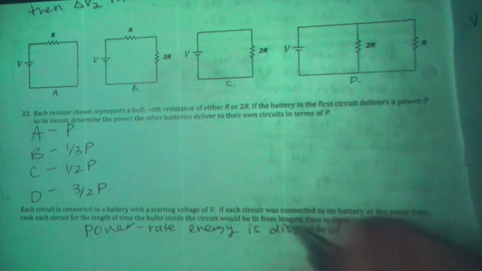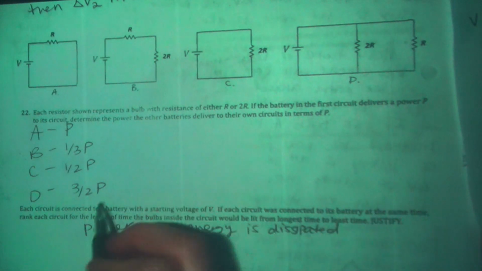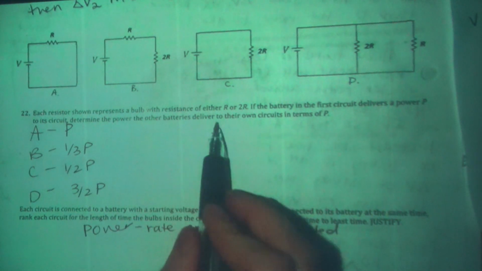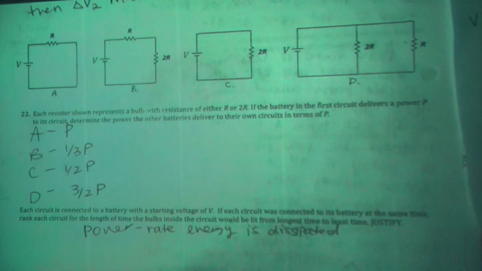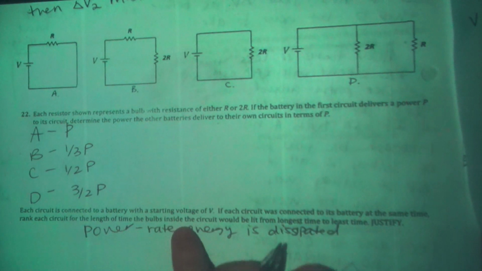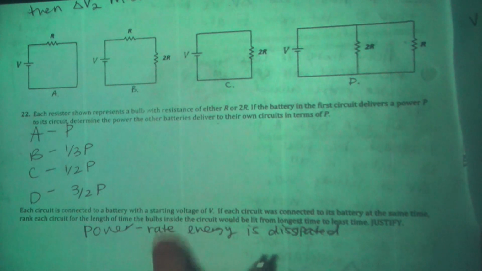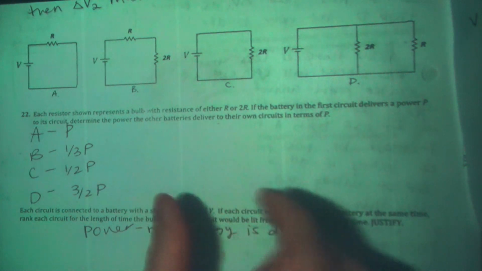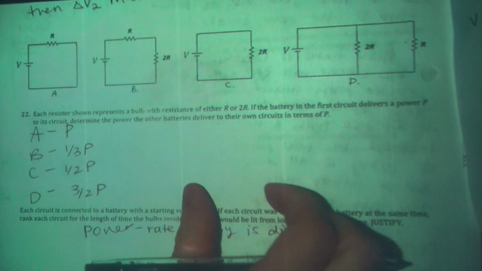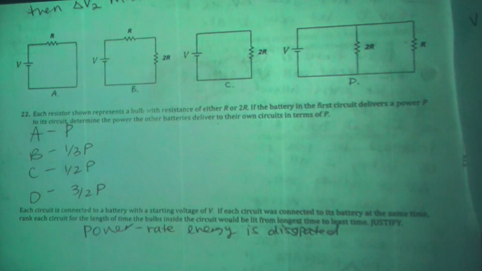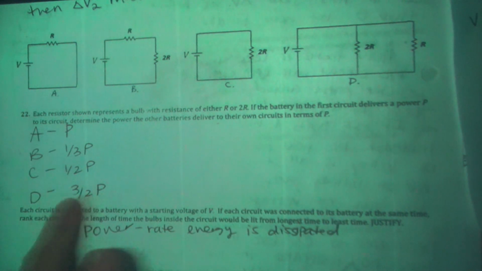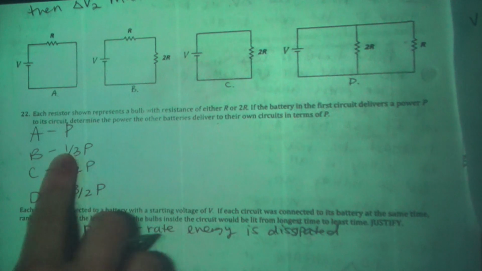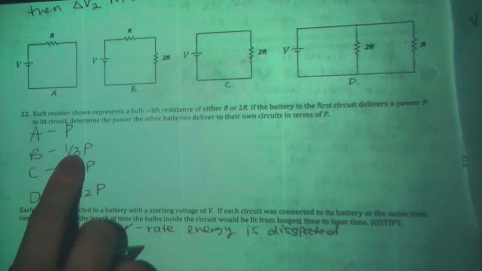So you could have said delivered, or is that what I said? Yeah, the battery is the rate that they're delivering it. Either way works, but the point we're trying to make here is that the rate depends on the time. So they're all starting with the same total amount of energy, but some of them are using it up at faster rates, this guy, than others. Some are using it up at slower rates than others.